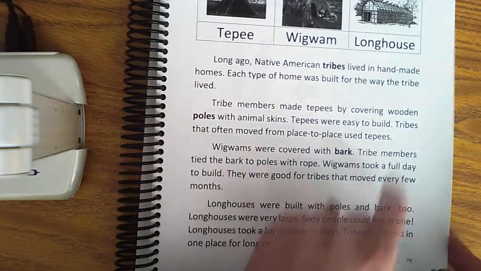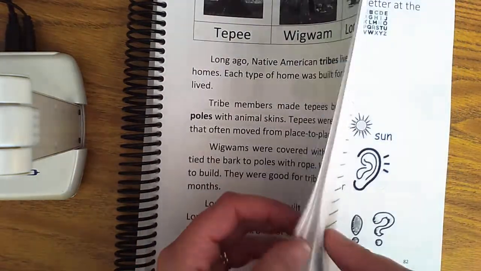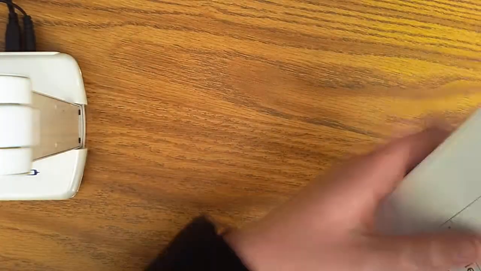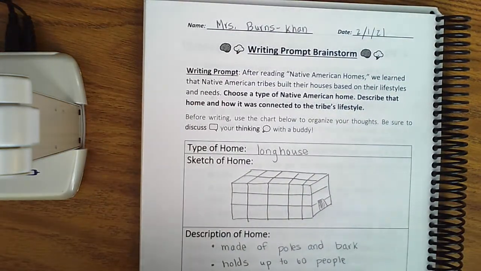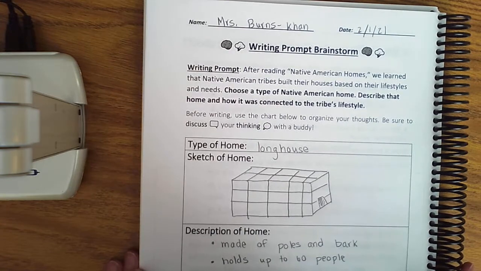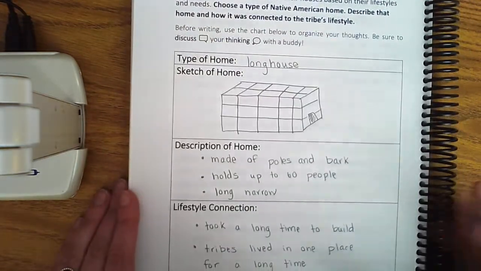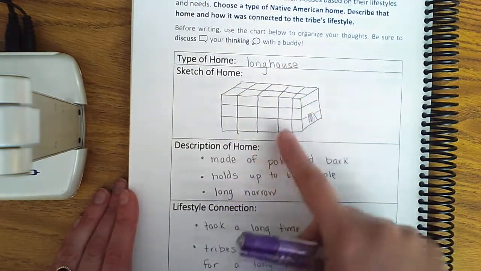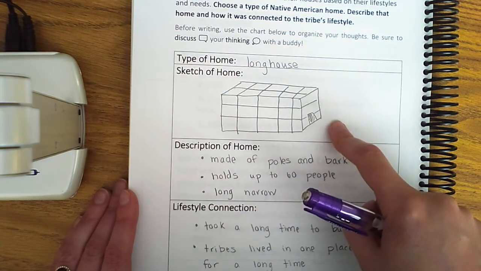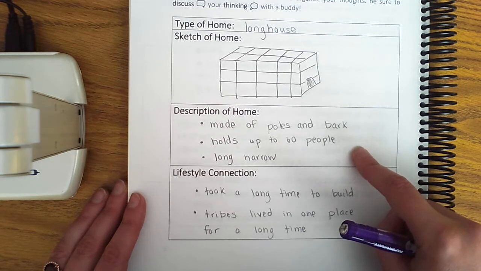So now that I've decided that I want to teach my reader about longhouses, I want to start organizing some of my thinking before I begin drawing and writing my sentences. If you have already picked up your blue ELA spiral, then you'll have this planning page. If you don't have this planning page, you can just make your plan on a sheet of paper, friends. You'll notice that I wrote down the type of home I want to write about, which is the longhouse. I then did a quick sketch of that house. I described that house with a couple of different bullet points.